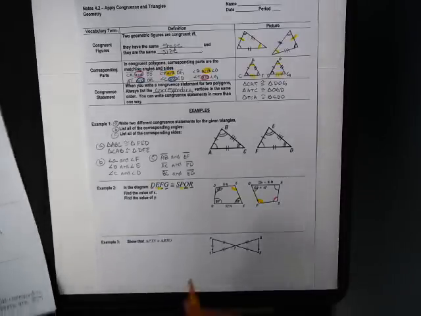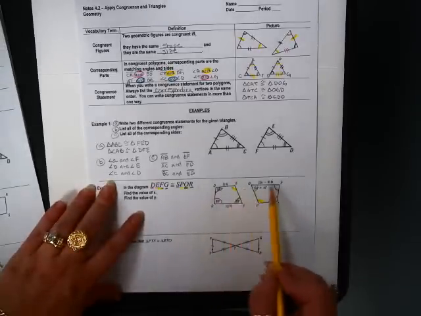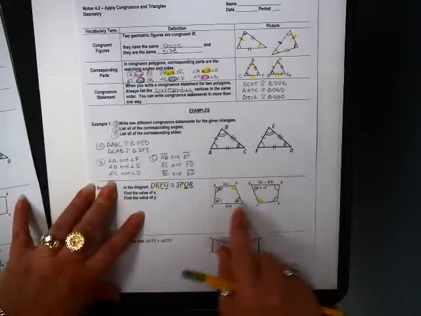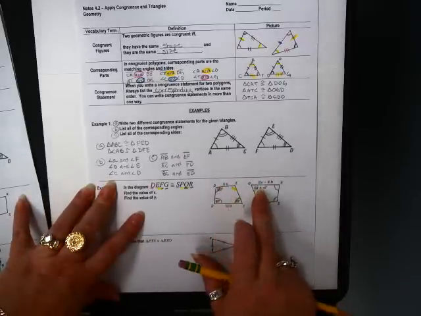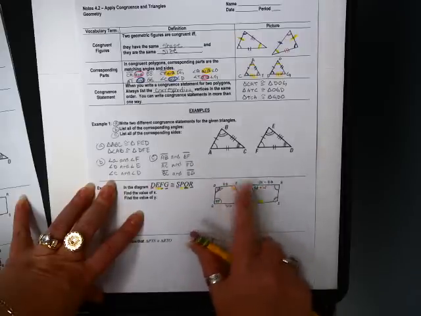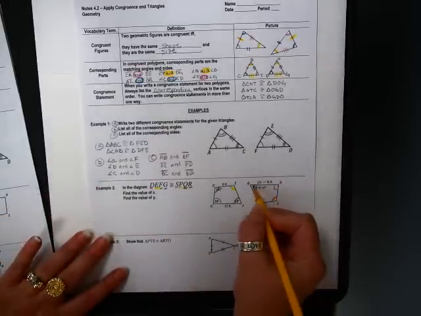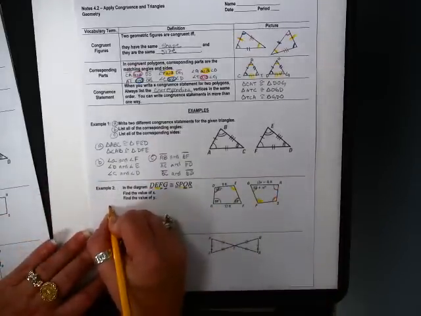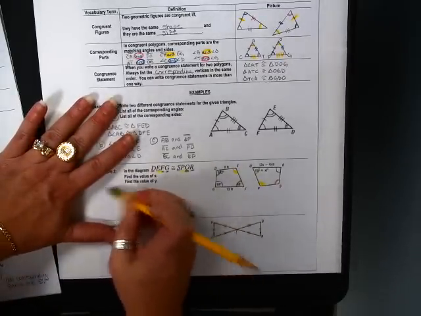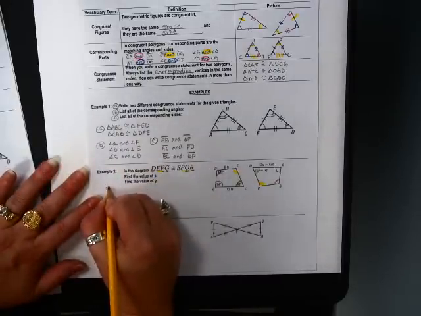Alright, since we know that X is up here on the side and Y is in here inside the circle representing an angle, we want to find X first, so we want to look at the sides. Looking at the sides, I know that side QR, I'm going to put it as close to the top as I can.